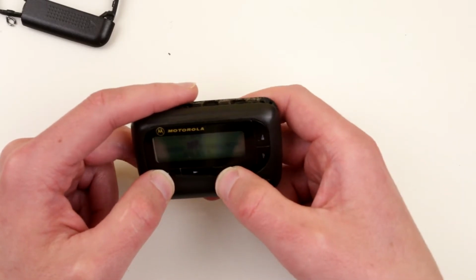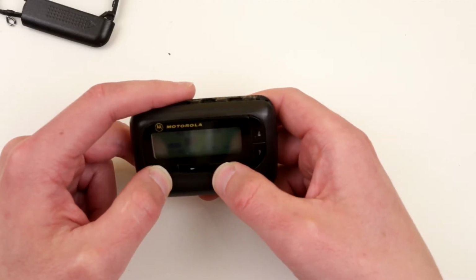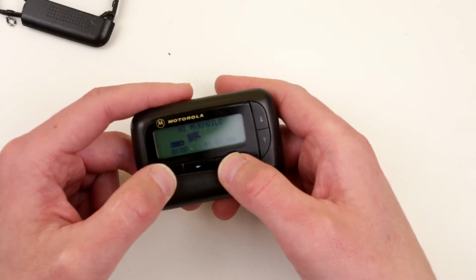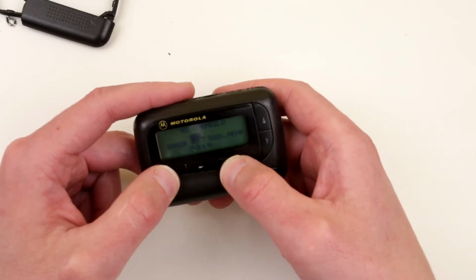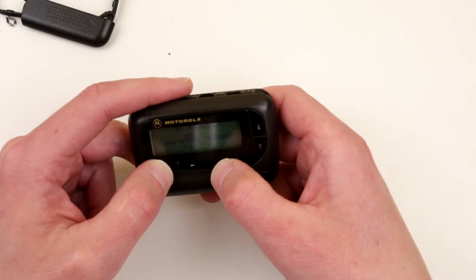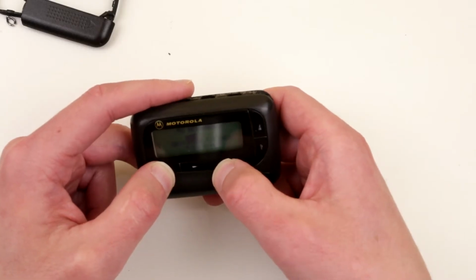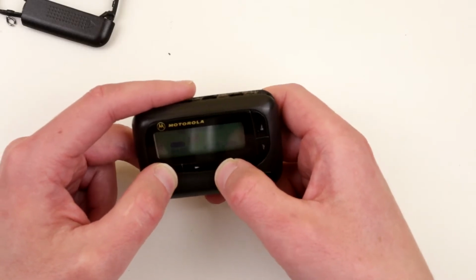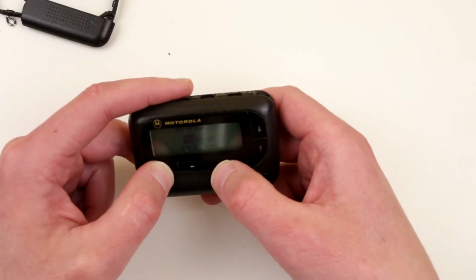Oops. Oh yeah, that's some kick-ass vibration here. I will just keep playing with this thing all the time. It's very loud. This thing was very loud. You can hear it like a mile away.